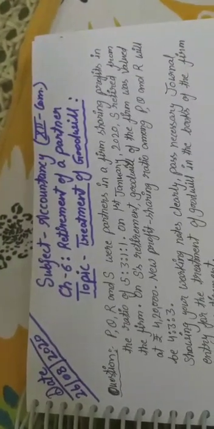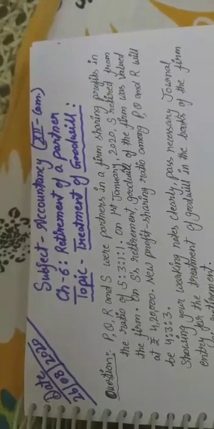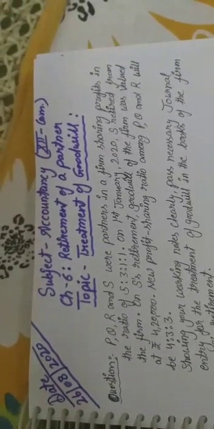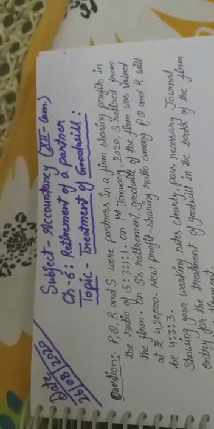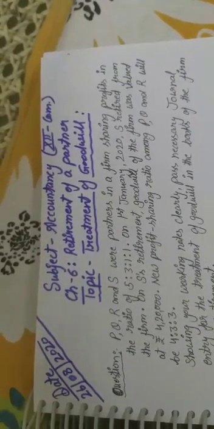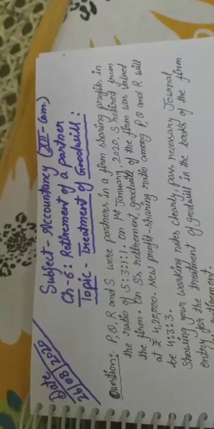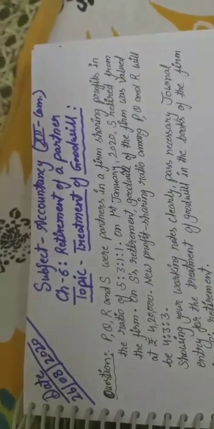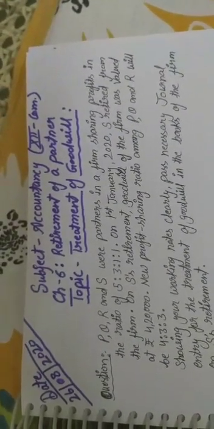In the last class we learned the concepts related to the situations under the treatment of goodwill. So different situations we learned in the last class. Today we have questions in which we have to solve problems related to the treatment of goodwill at the time of retirement of a partner.